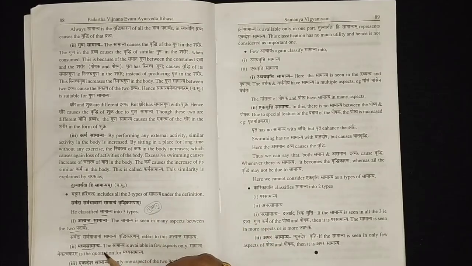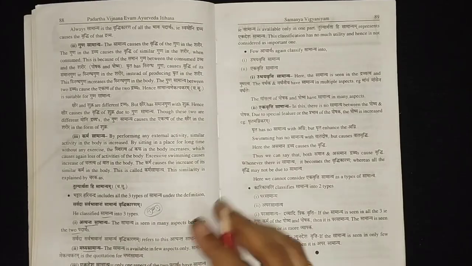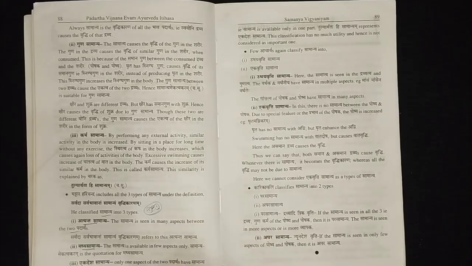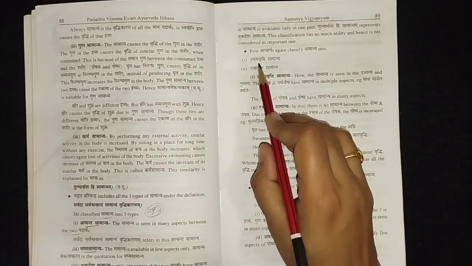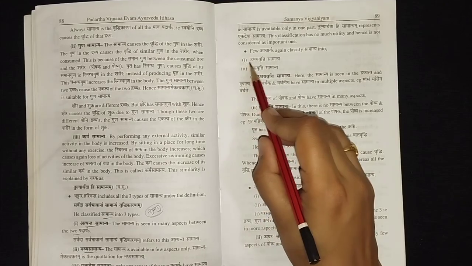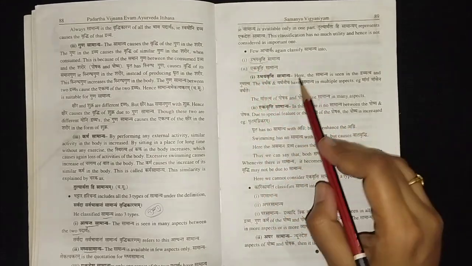And next one, Madhya Samanya: very few aspects, not everything, but only a few aspects. Next, Ekadesha Samanya: only a minority of things. And then Ubhayavritti Samanya and Ekavritti Samanya. So this is once again a further classification.